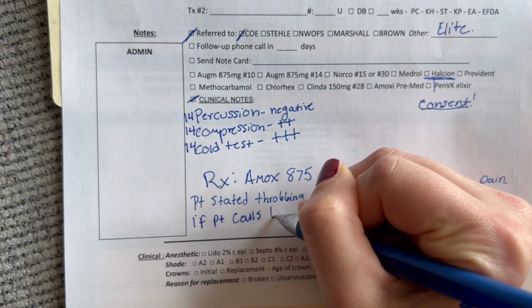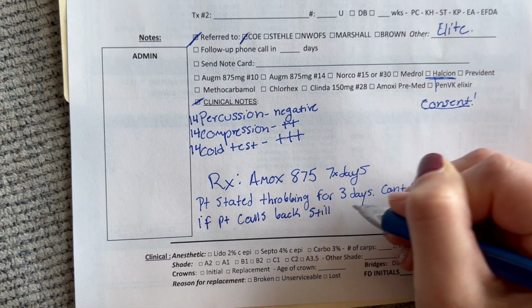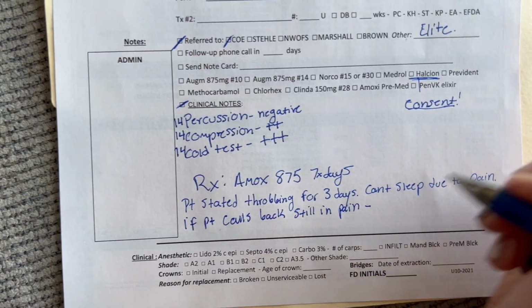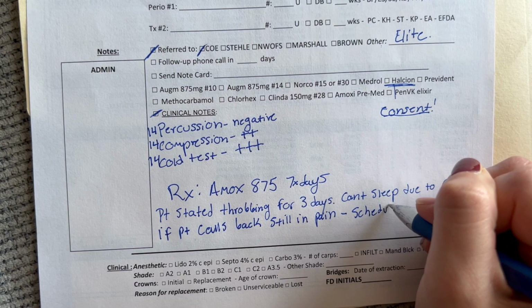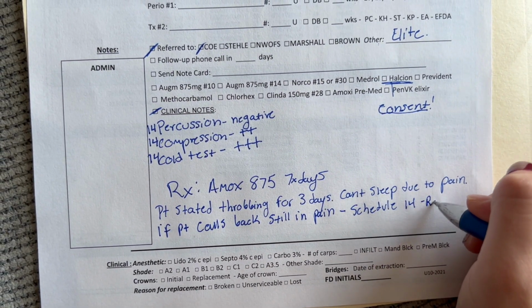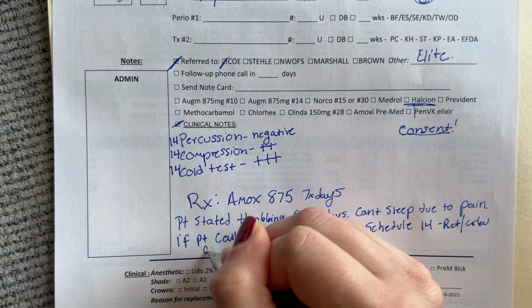Sometimes, if we're unsure if they need a root canal or not, we'll give them a referral, or we'll say if patient calls back still in pain, schedule 14 RCT CRBU for 12 units, or something along the lines of that, so that the front desk can put it in with a note. So if they do call back, we can see that.